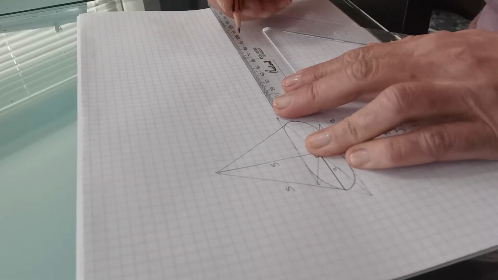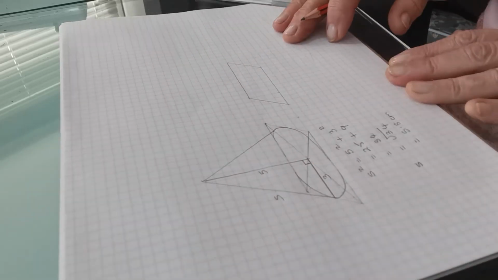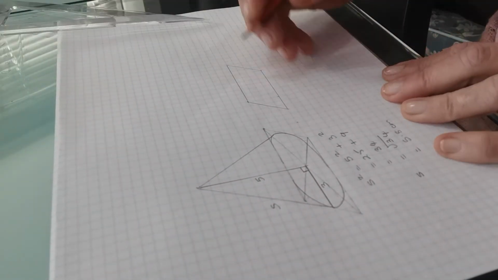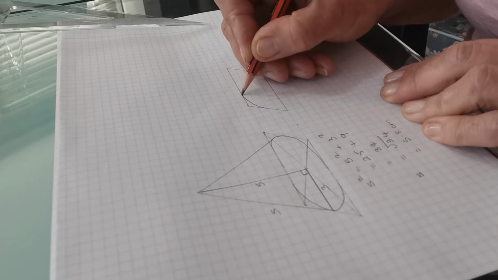And I have drawn a rectangle that I can construct an ellipse in.